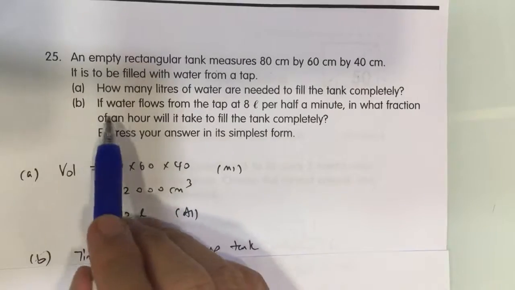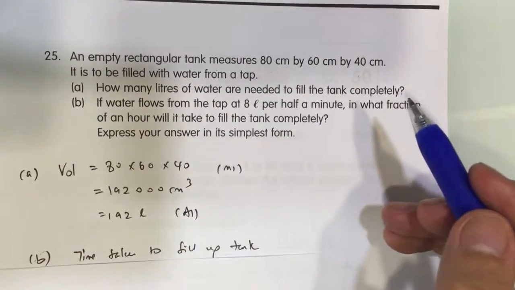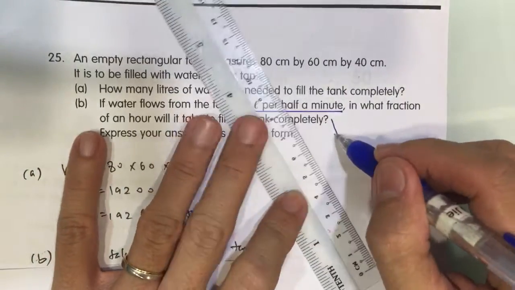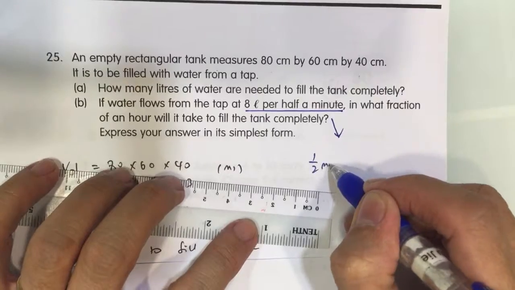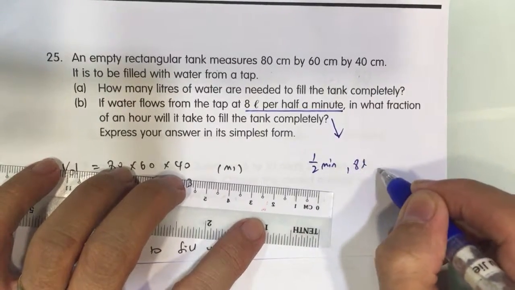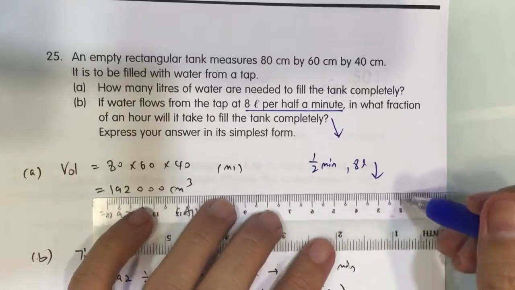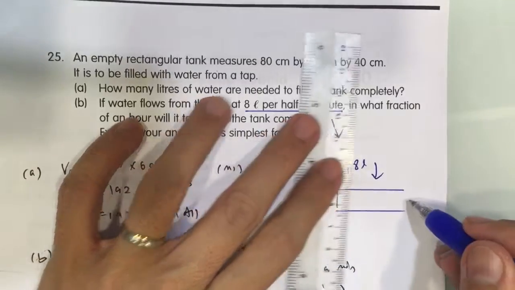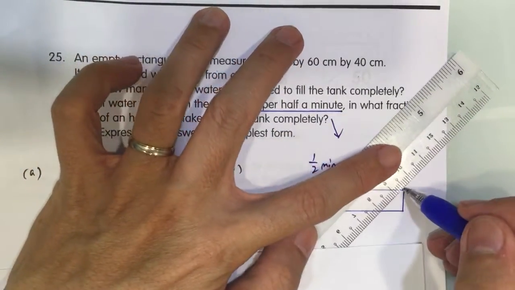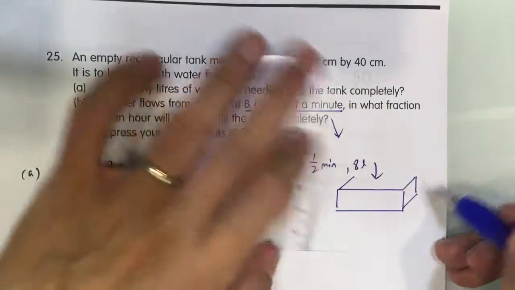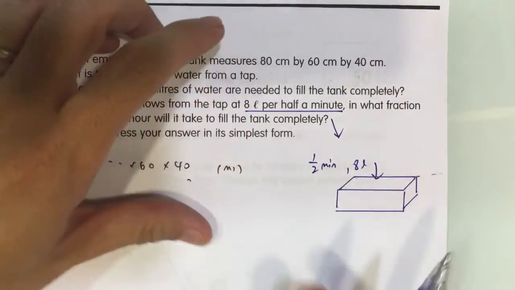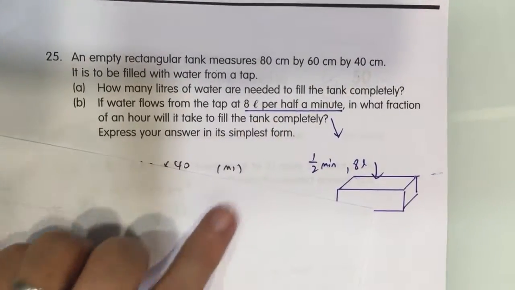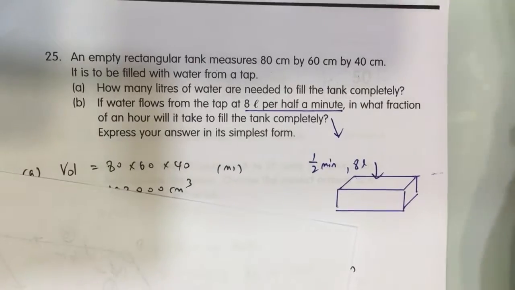Time taken. If the water flows from a tap is 8 liters per minute, right? Half a minute. So many have problem with this. What does this mean? This means every half minute, 8 liters of liquid water flow into the tank. This is the understanding. Okay, for every half a minute, 8 liters of water go into the tank. What is the time taken to fill up the whole tank?